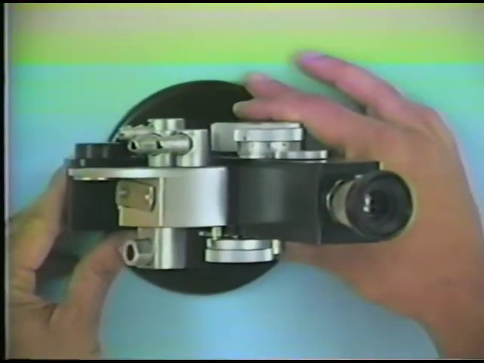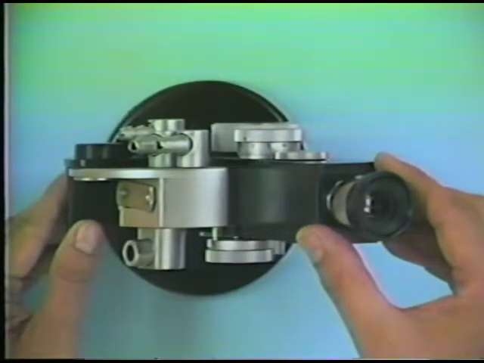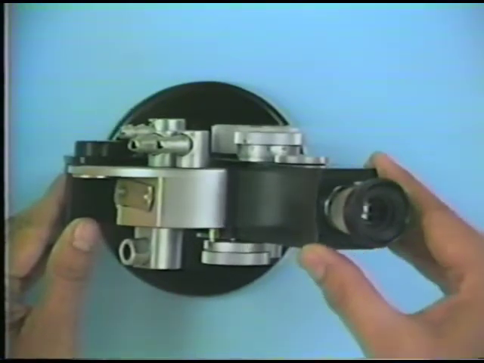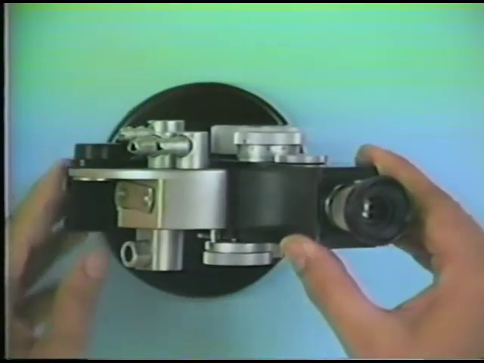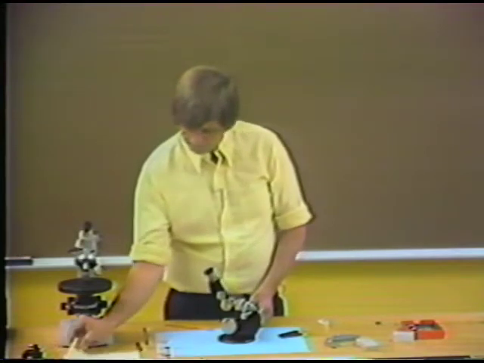And you can never trust the labeled index of refraction that's found on a particular index of refraction liquid. You should check these things repeatedly, because they evaporate and the index of refraction changes.